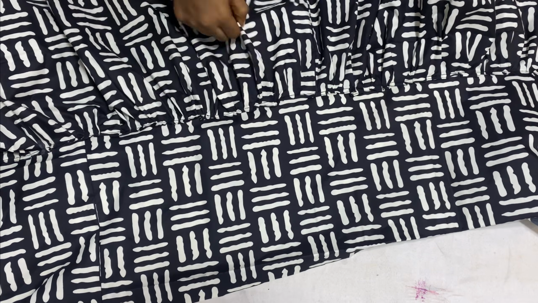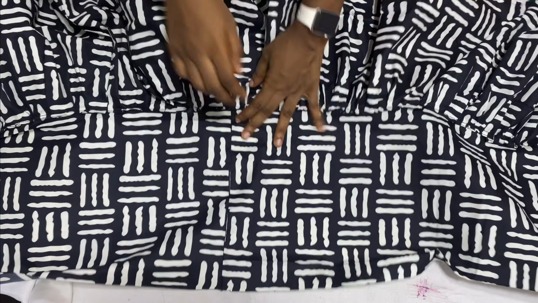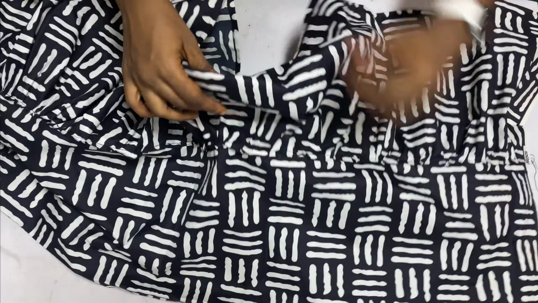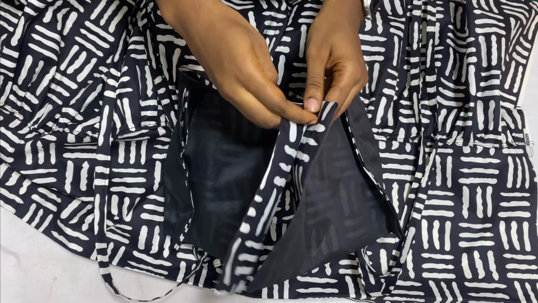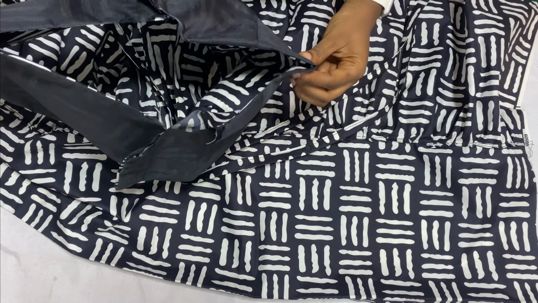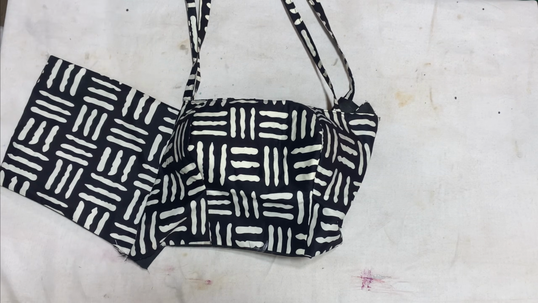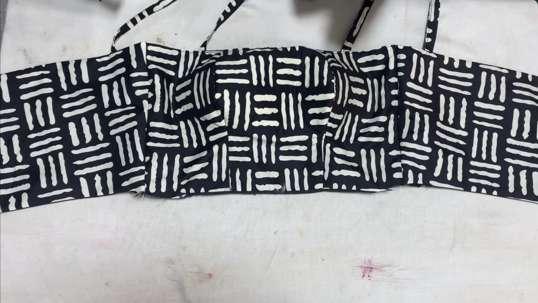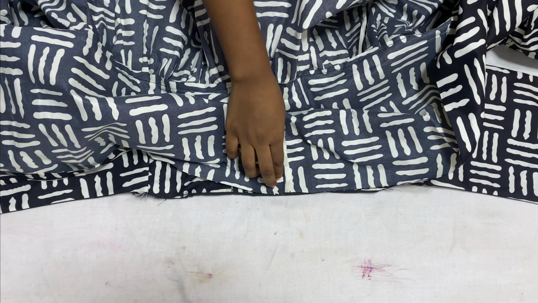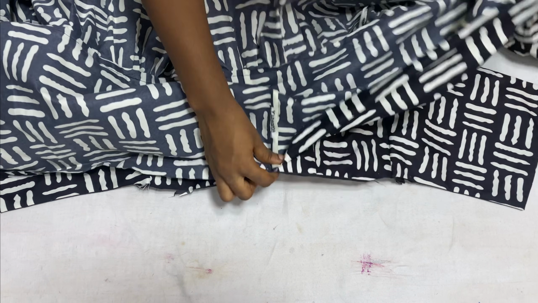So after creating the gathers on the right side, this is what it looks like. You can see how beautiful it looks. So the next thing we want to do is to gather the upper parts into the waistline of our dress. So I'm going to get the midpoint of this part now, fold it into two and get the midpoint. So right now I'm going to merge the midpoint of this fabric to it this way, and I use my pin to hold it down.